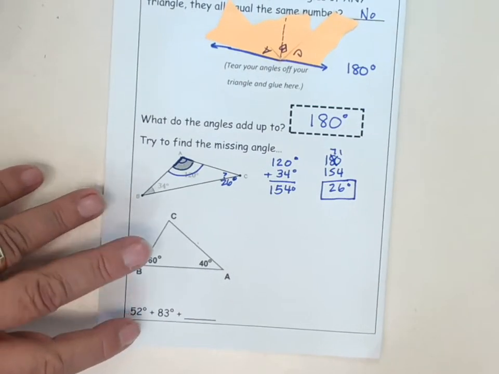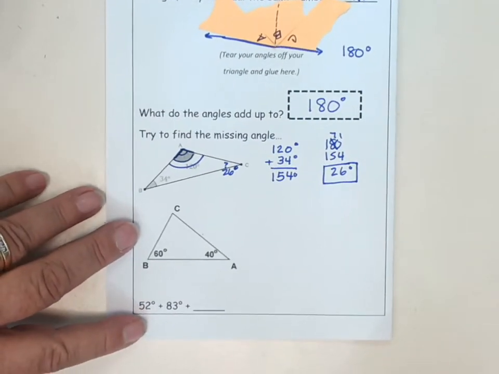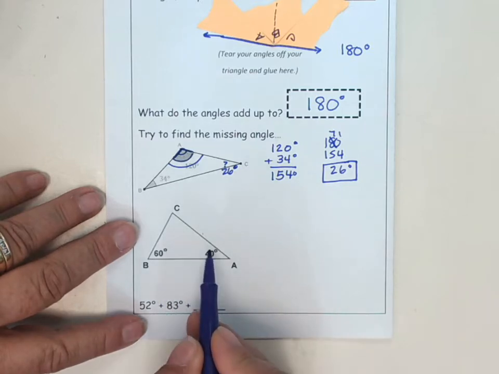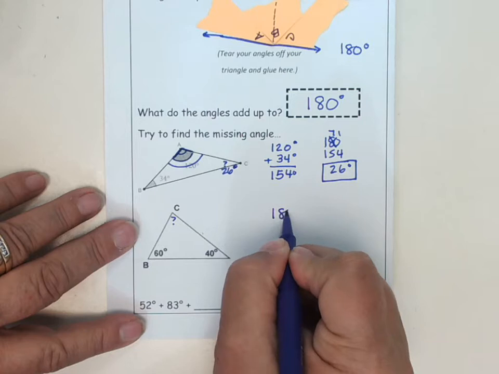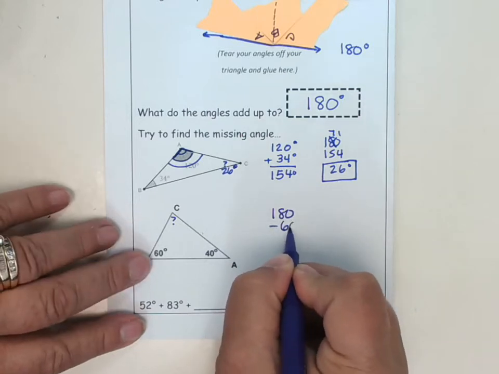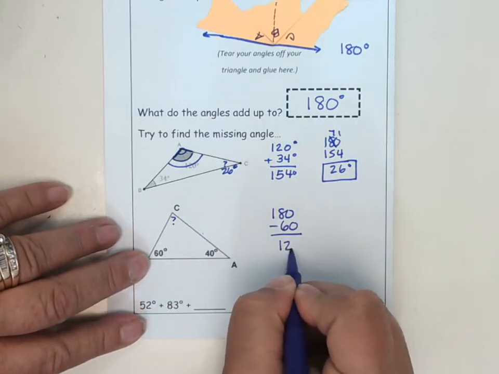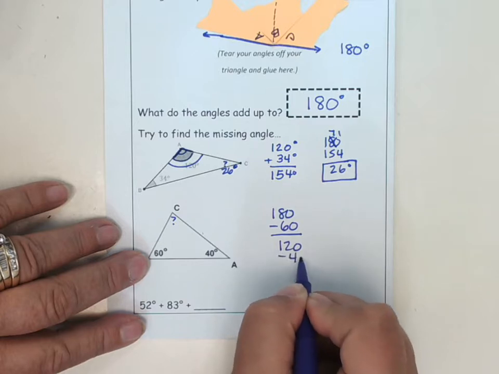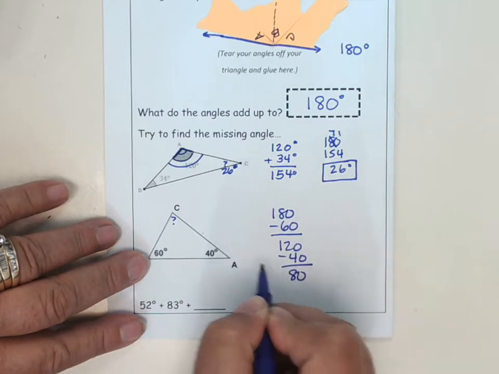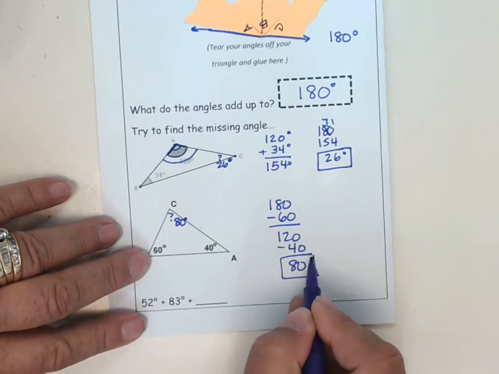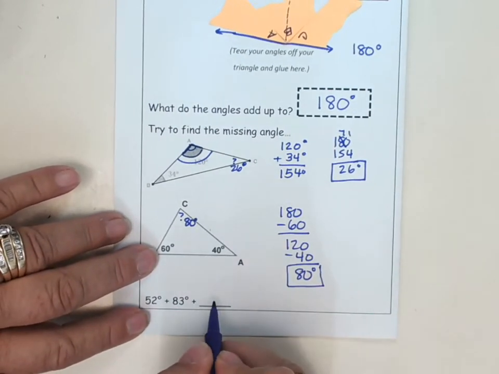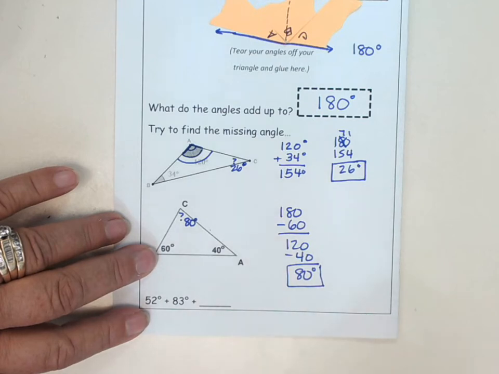All right, I'll do this one the other way where I subtract both times. So I've got two angles and I don't know the third. So if I start with 180, I'm going to take away 60, that's that one. And I take away 40, and that's that one. And I'm left with 80 degrees. So you can kind of decide which way is easiest for you.